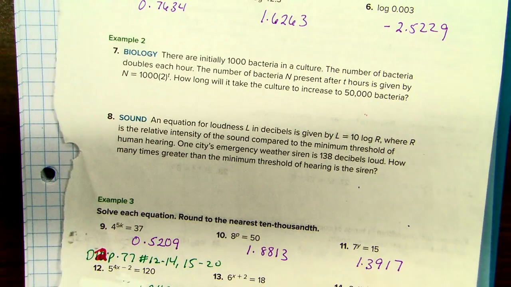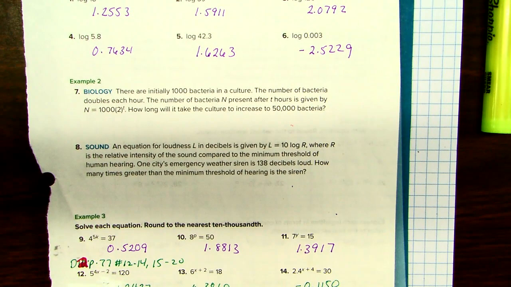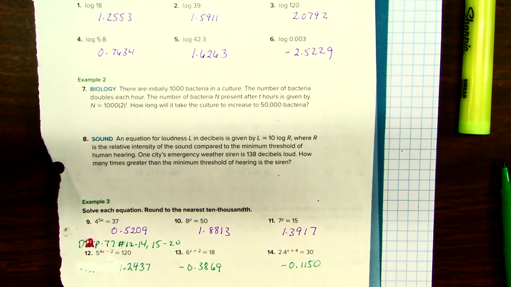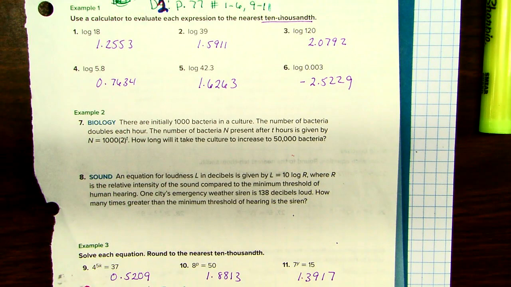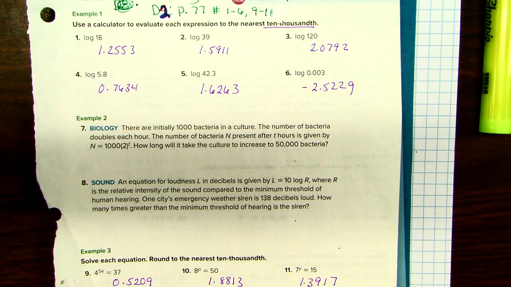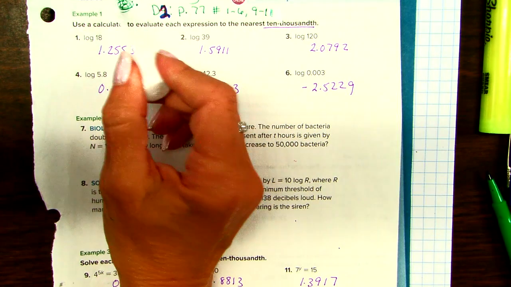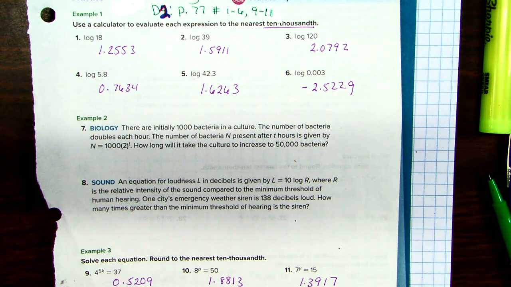Now listen, you can copy my answers, especially on 1 through 6. It's not going to help you know if you're rounding correctly. So guys, please, please try to do them, and then ask yourself, did I get it right, or did I get it wrong? So this is D2. The worksheet yesterday was D1. Okay, 1 through 6, 9 through 11.